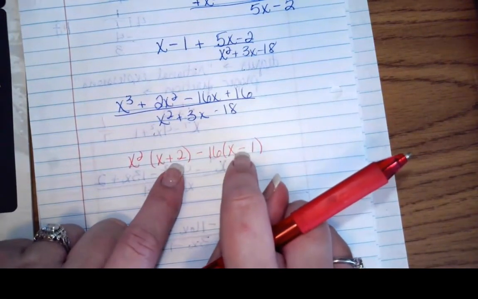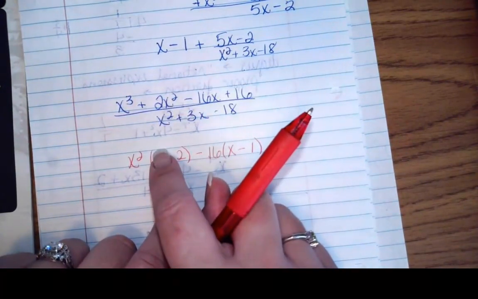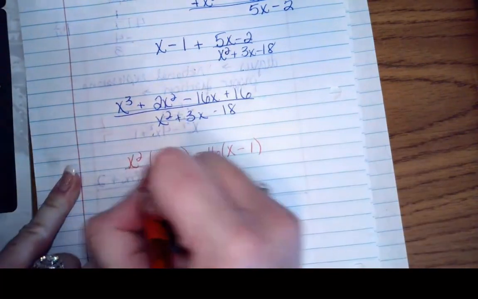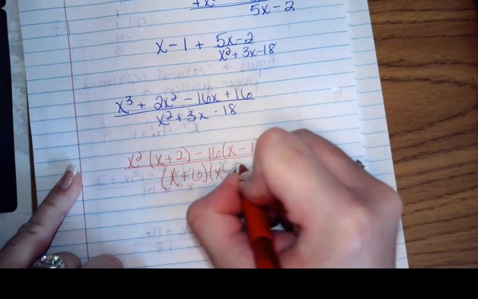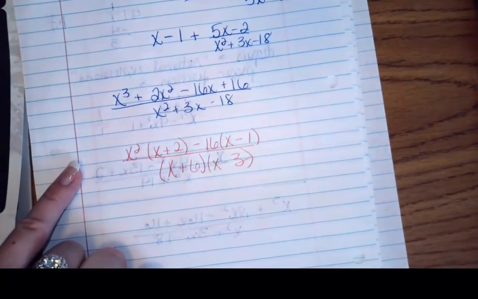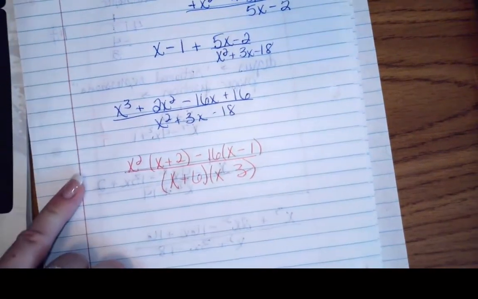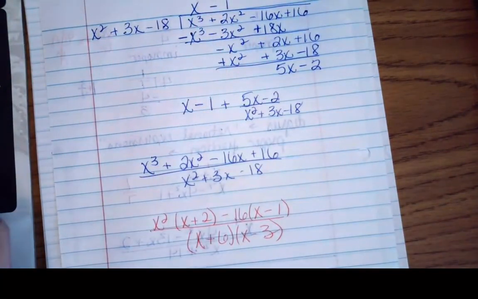And so if my parentheses matched, I could continue to go forward and see if it reduces with something on the bottom. For instance, your denominator factors down to x plus 6, x minus 3. So if you had a common factor, you could reduce it. Okay, and then if it didn't reduce all the way, you would still have to do long division. So in issues like this, you might want to just hit long division first.